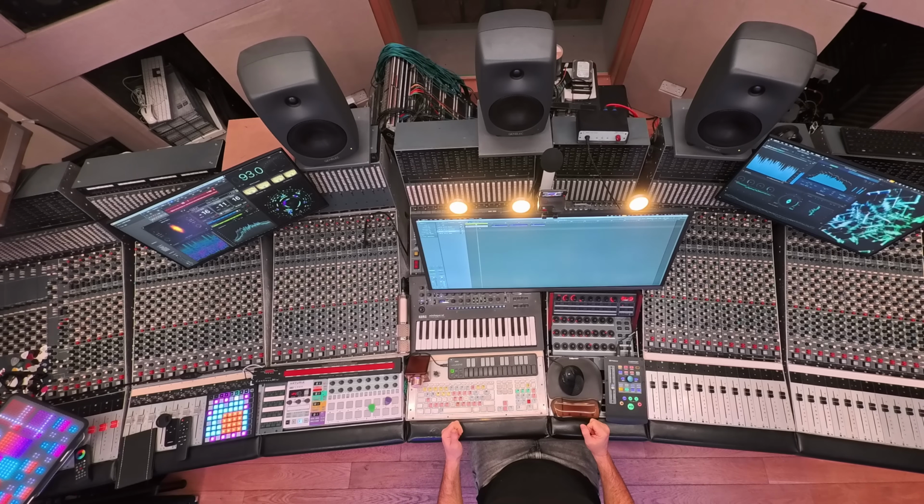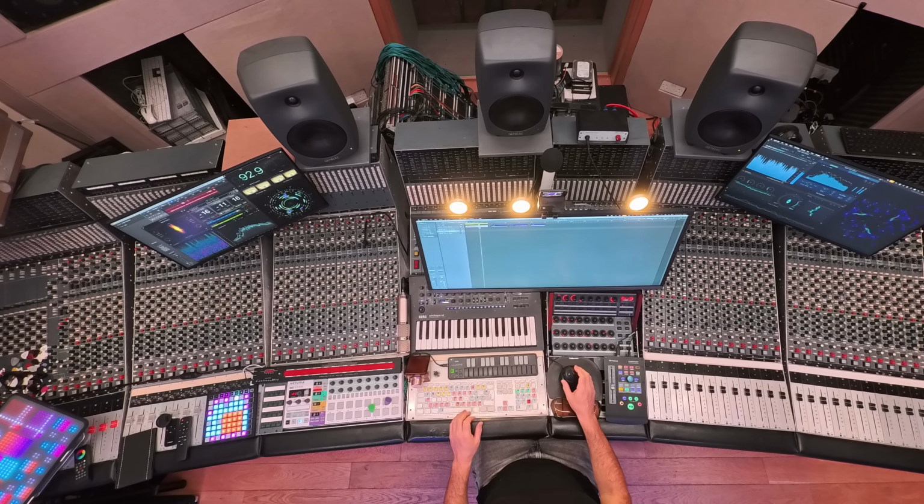Because it's a synth bass, so there shouldn't be any discrepancies in level between the notes across the entire range. So with synth basses, we can usually just let them be.